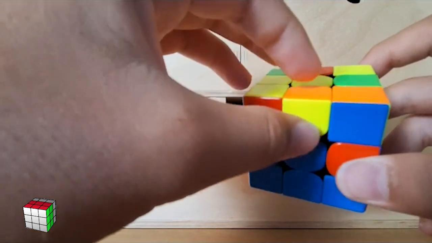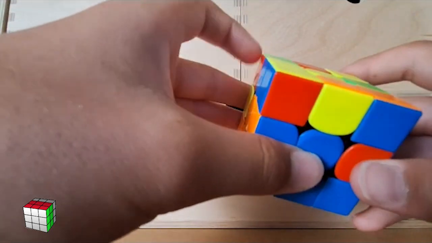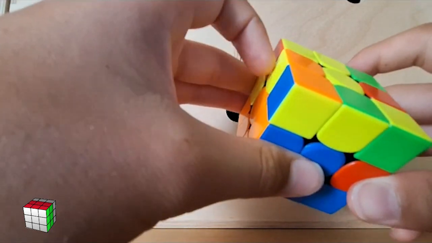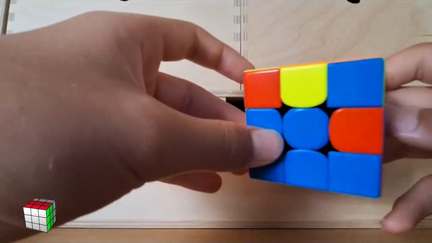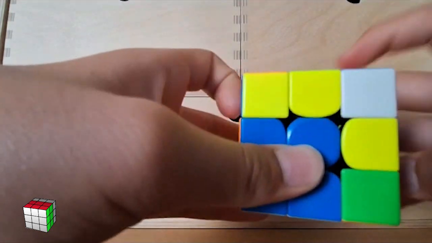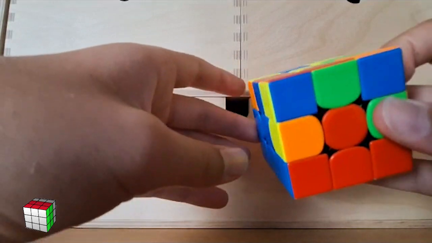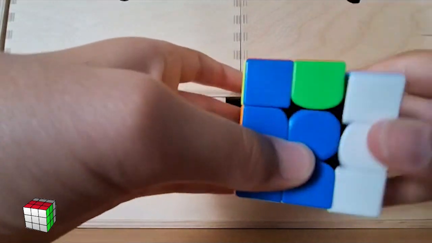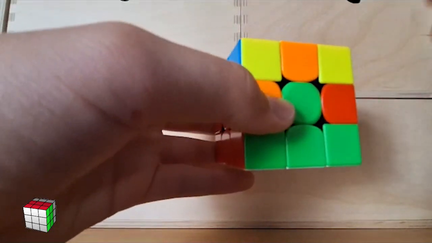So you would get this one because it's got yellow, and we'll put it to the left, or you can put it to the right depending if you prefer the lefty algorithm or the righty one. Like I prefer the righty one, I'll put it to the right, and I'll do the algorithm for inserting that. Now as you can see, I've got this out, and now I would insert it again as normal.